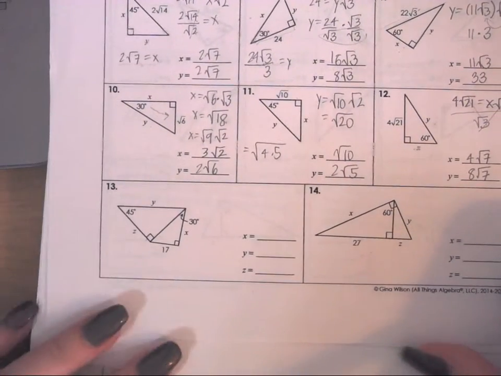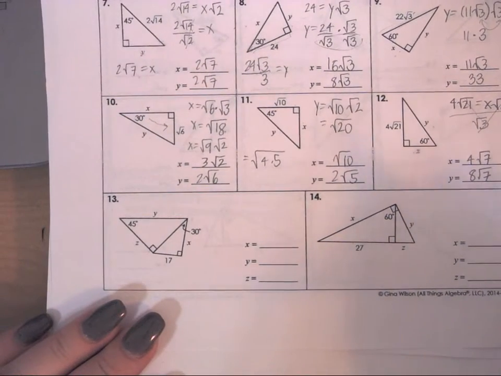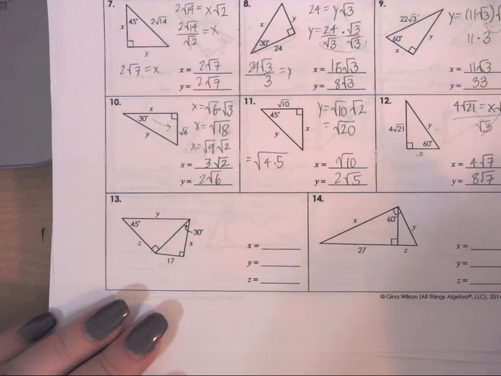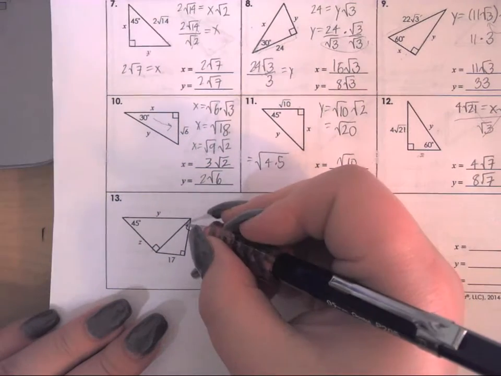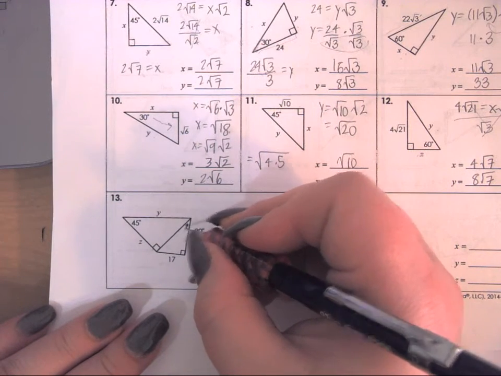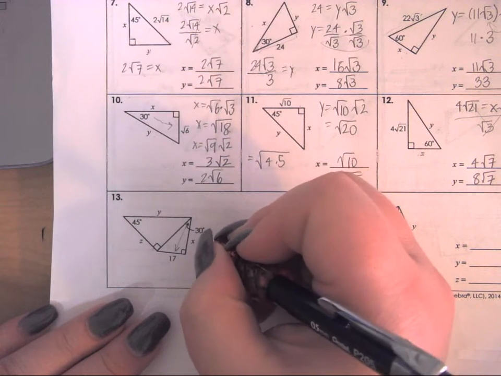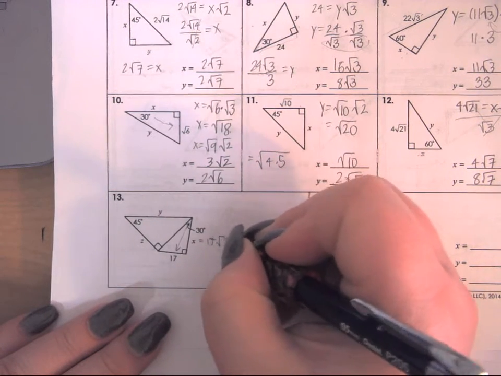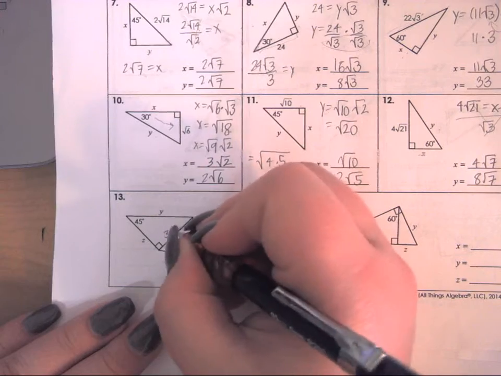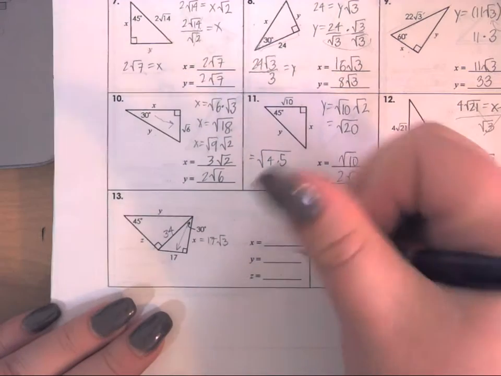Okay, so here we have combinations of both 30, 60, 90 and 45, 45, 90. So this is 30 degrees, so that means this is the short leg. So then that means this x is the short leg times root 3, and this is double that.